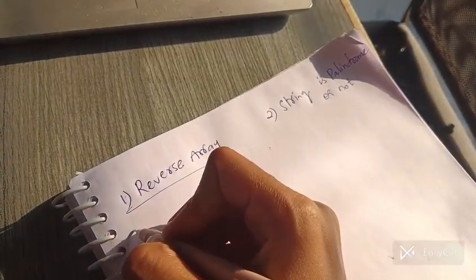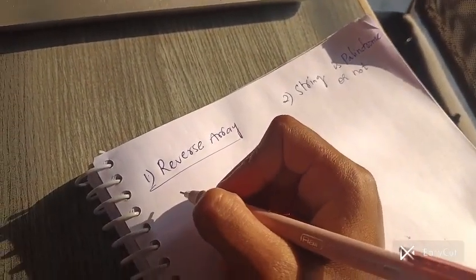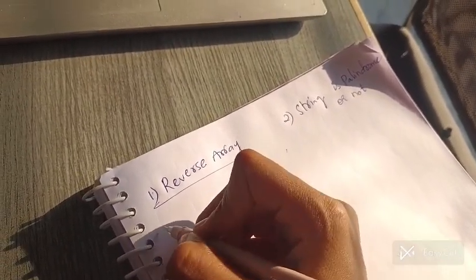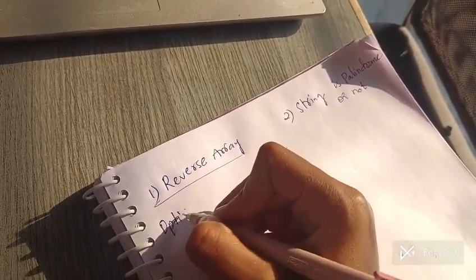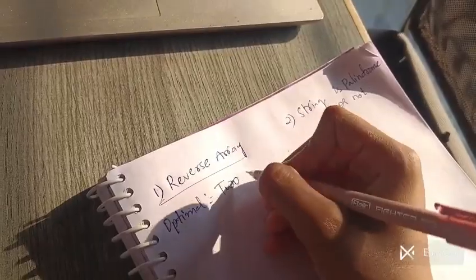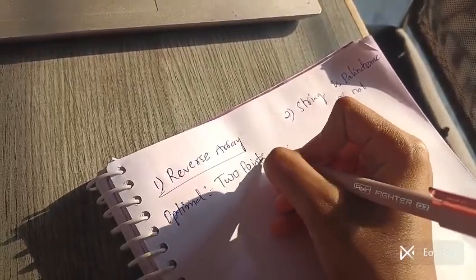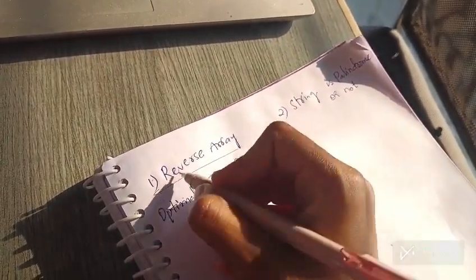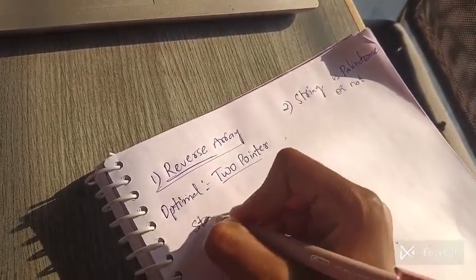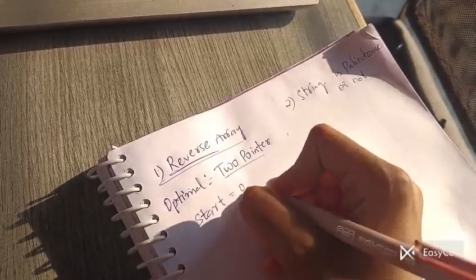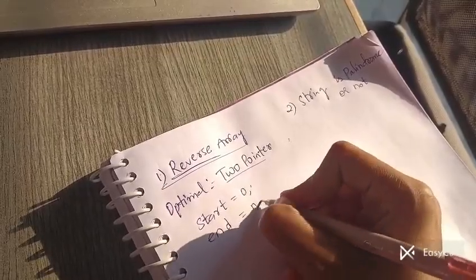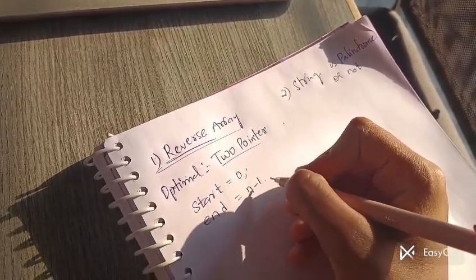For the reverse array problem, whenever we are given an array or string and we have to check the symmetry, the most optimal approach will be two pointers. In order to reverse an array using two pointers, the first pointer will be start, which equals 0, and the second pointer we are going to take is end, that will be n minus 1, where n is the length of the array.